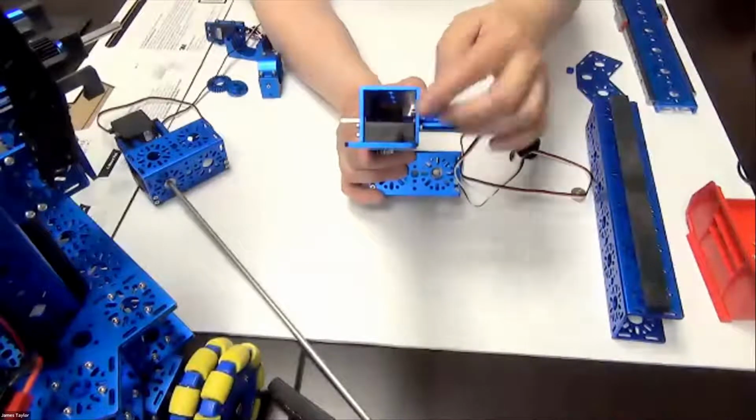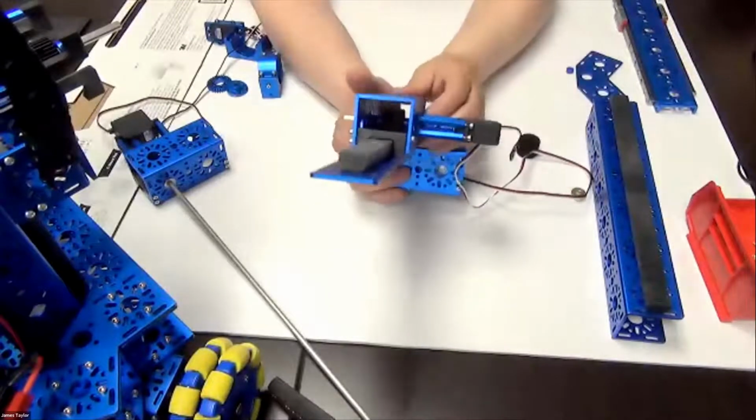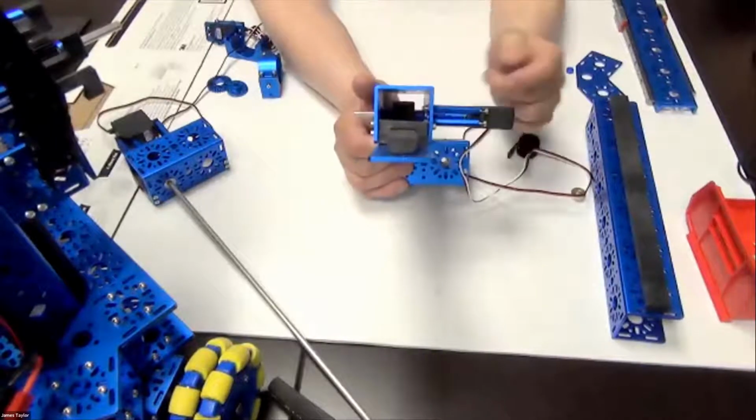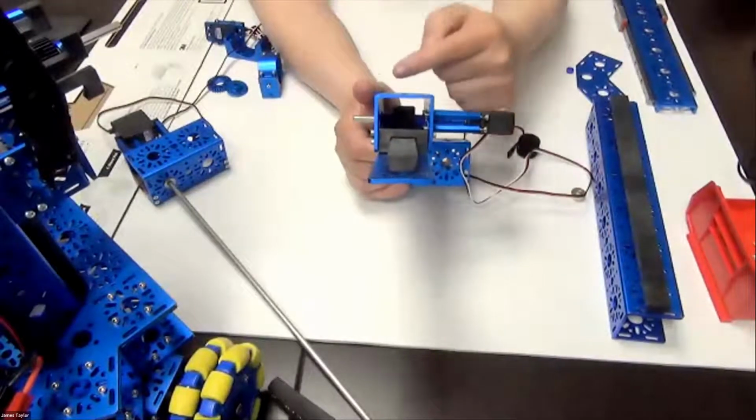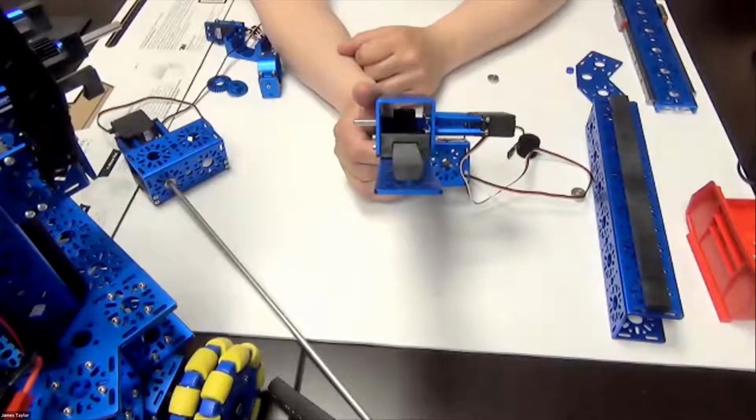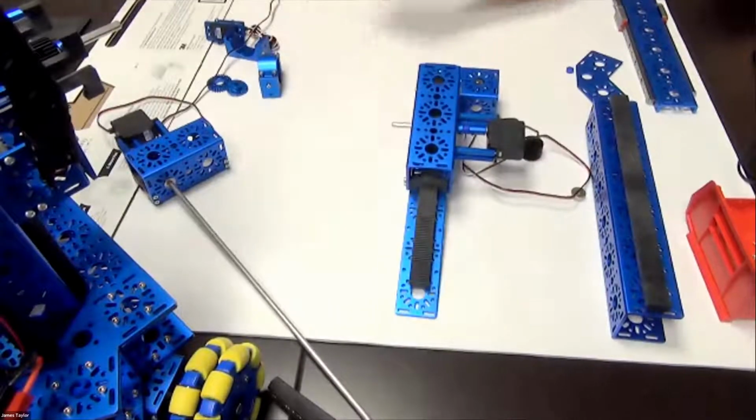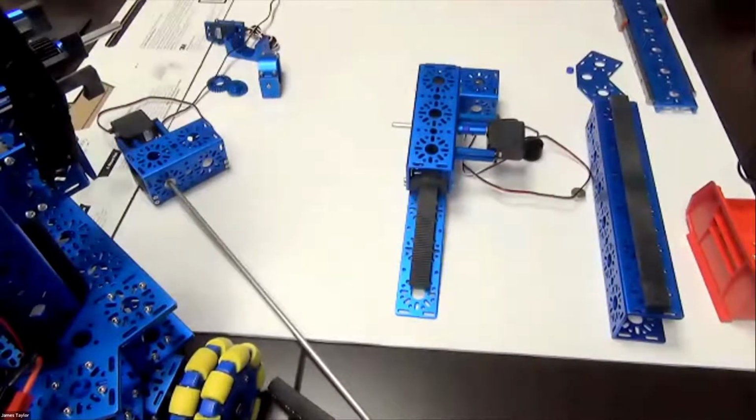It's mounted on the rack, and then inside the rack is that pinion gear that translates the rotational motion into the linear motion going forward. So simple rack and pinion designs that you can use in your robot system.